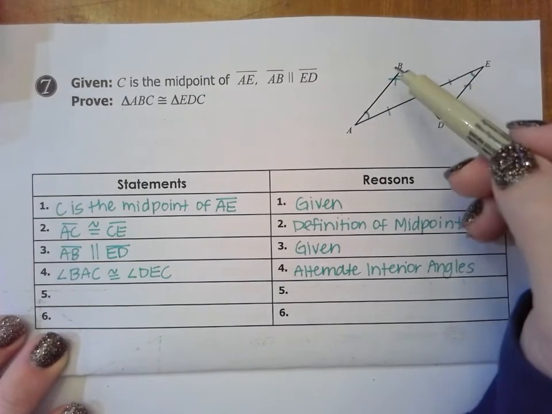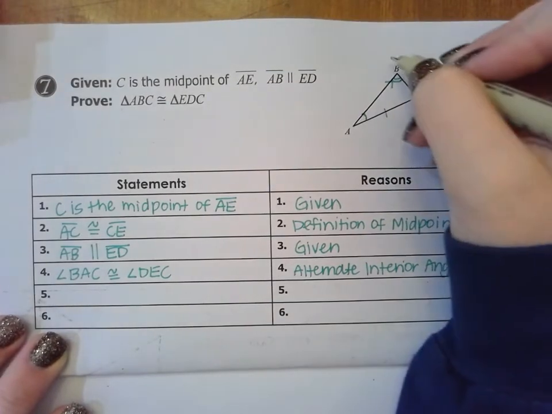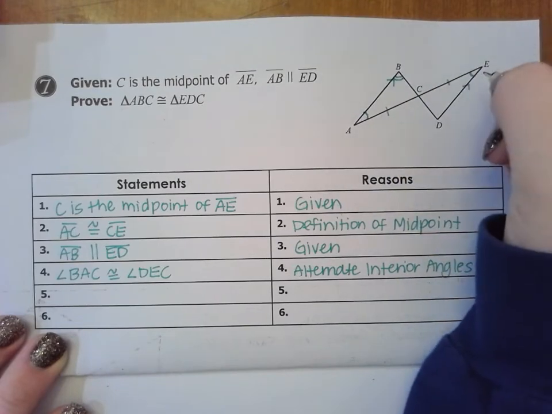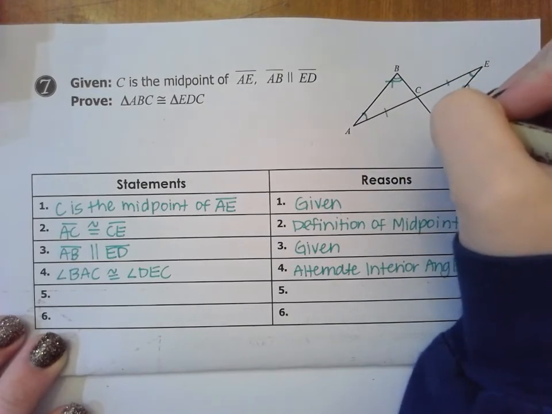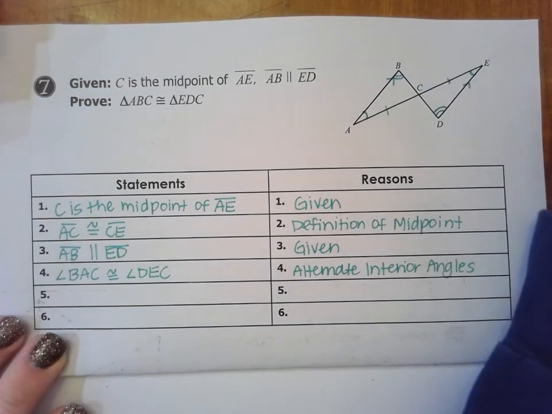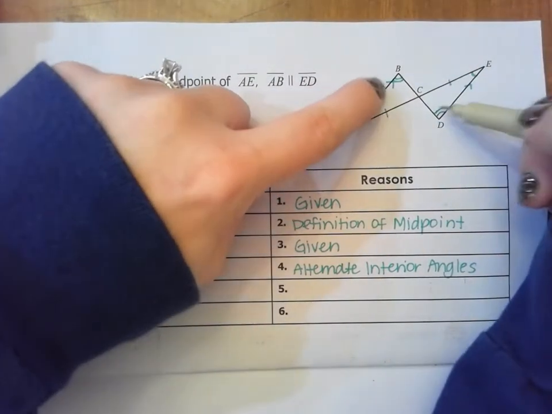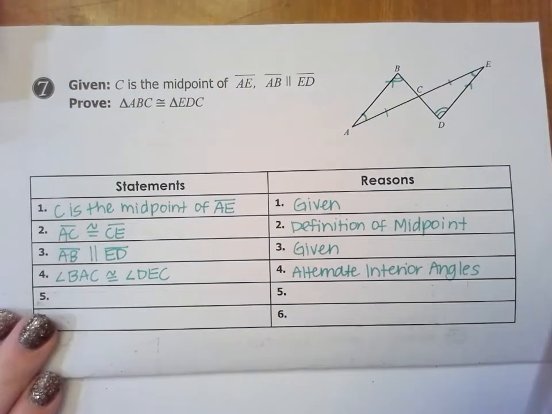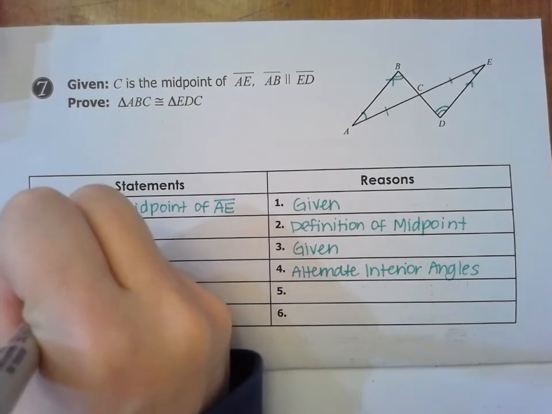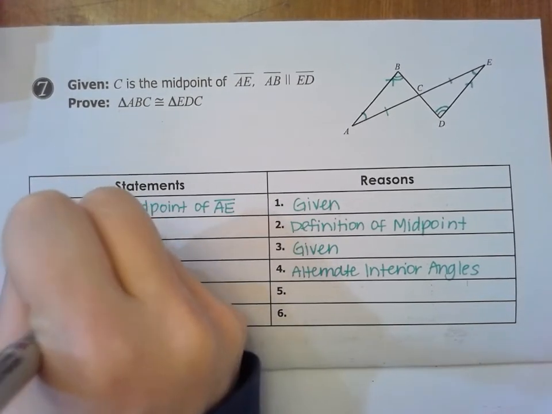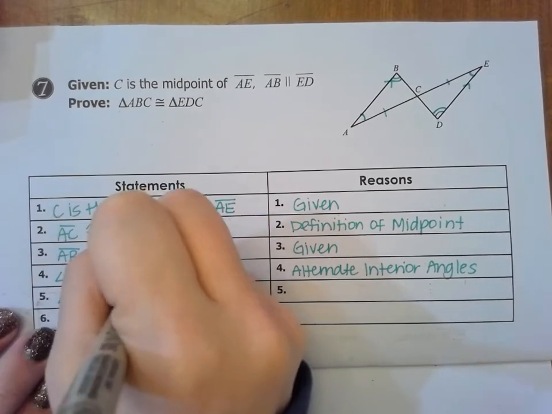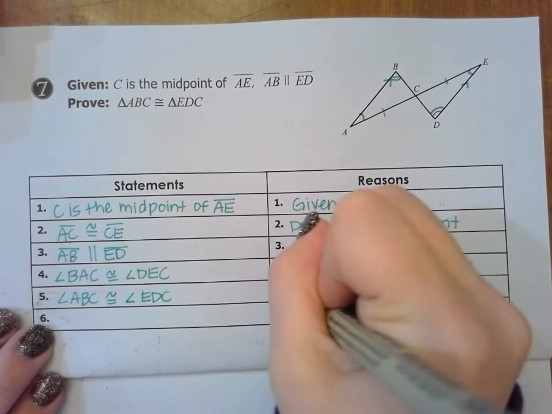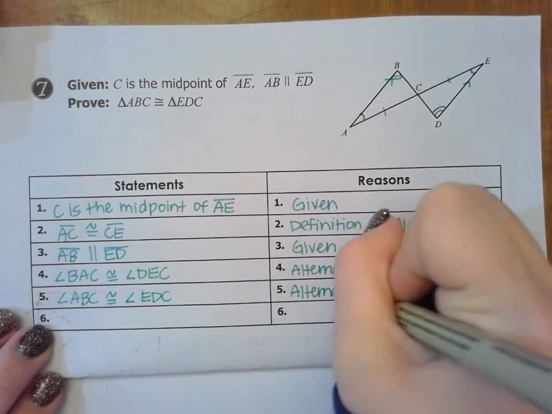So we have parallel lines AB and ED. Well, we have this transversal BD that can be cut through it. So angle ABC and angle EDC would be congruent because they're alternate interior angles. They're on the inside of the two parallel lines, and they're on alternate sides of the transversal. So angle ABC is congruent to angle EDC because they're alternate interior angles.